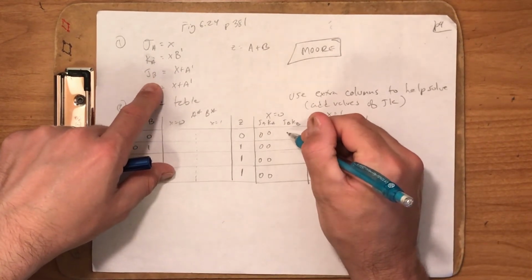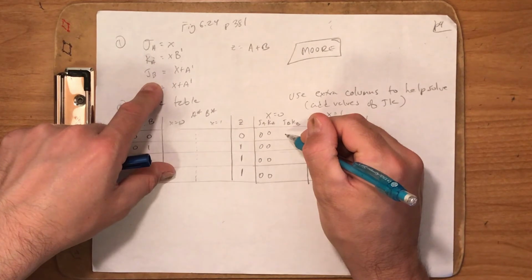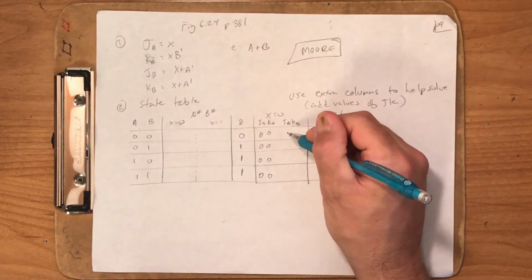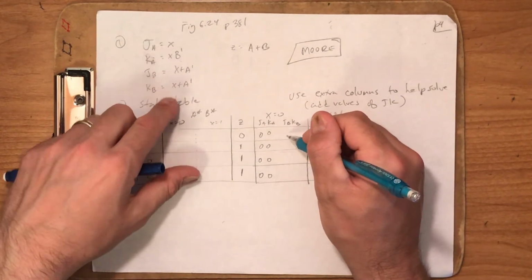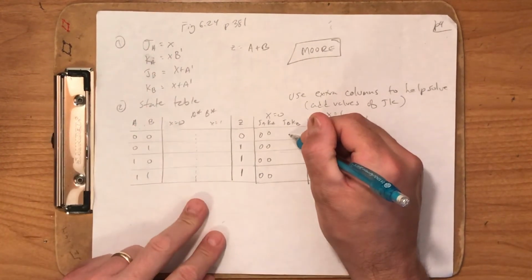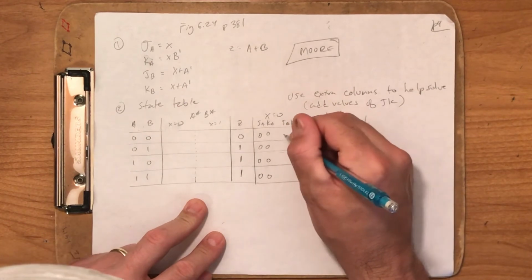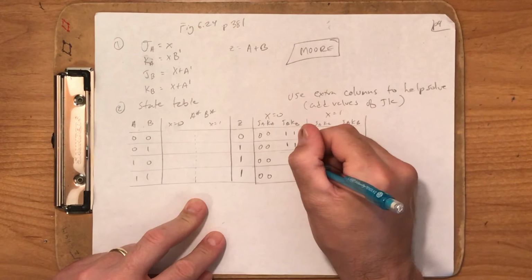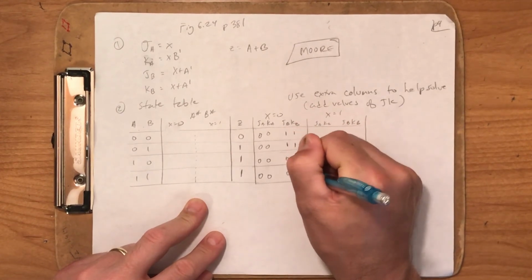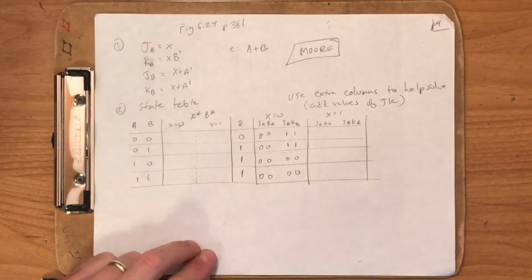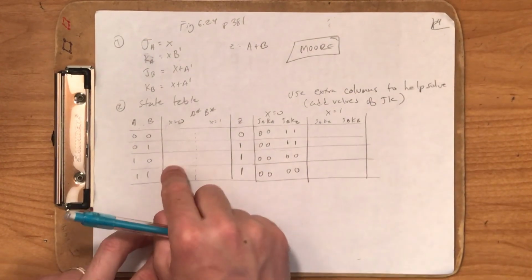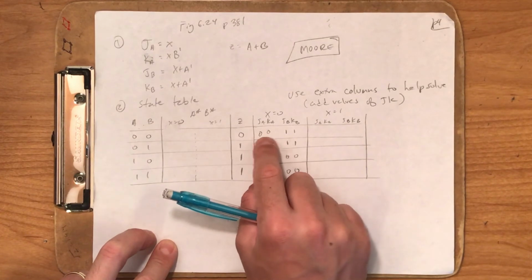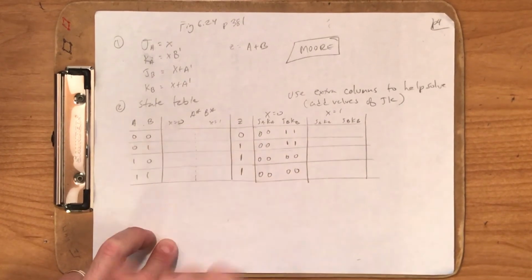These are equal to X or A naught. The X is 0, so it goes away. So we're really just looking at A naught here. And they're both the same. Again, we don't plug these values right in over here because these tell us what happens. When we're in this state and we know what J and K are, then we can know what the next state is.